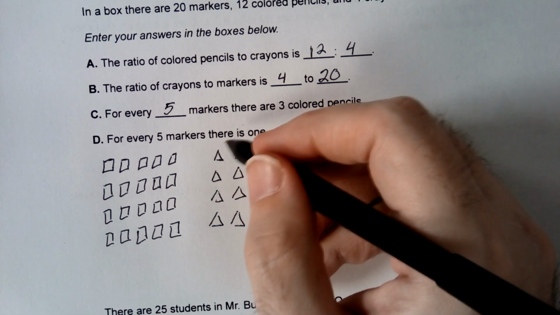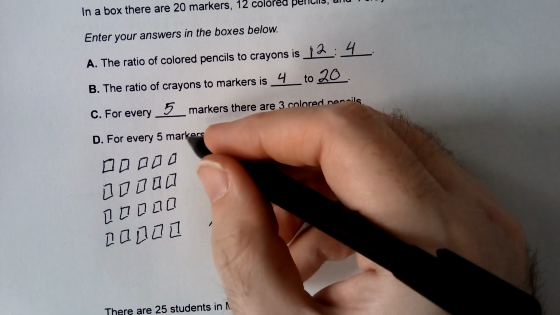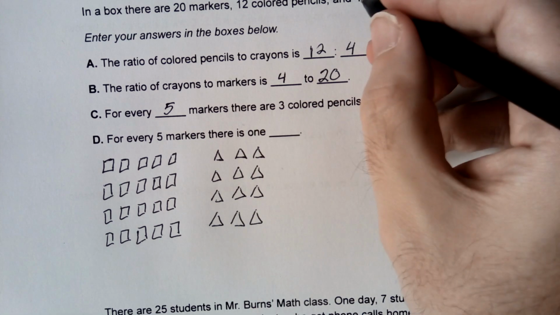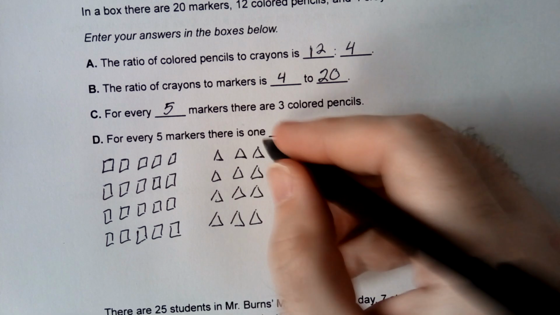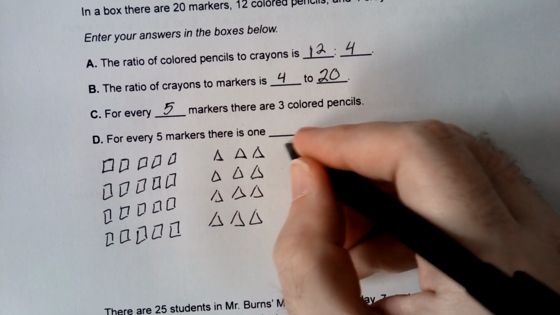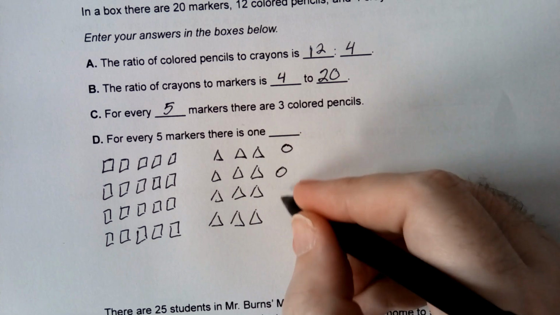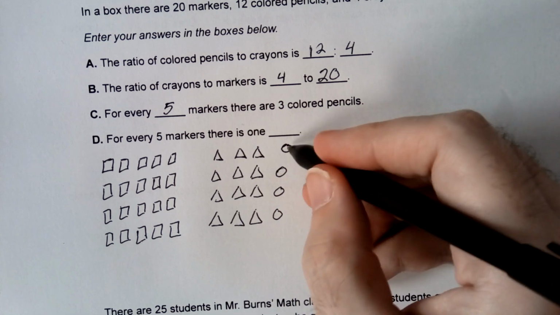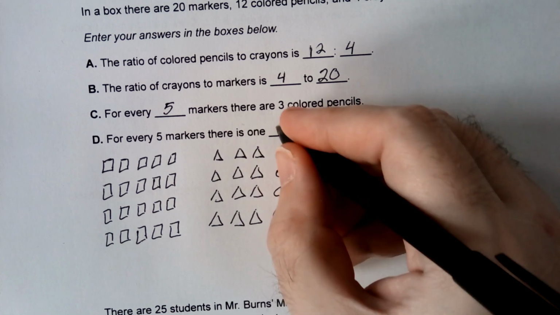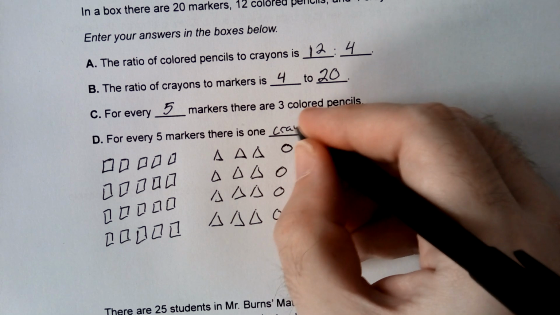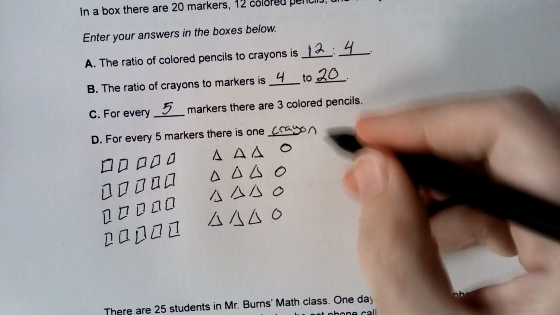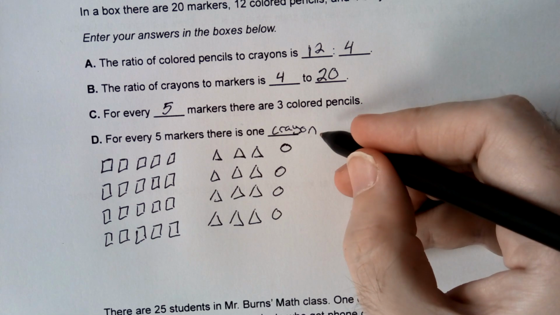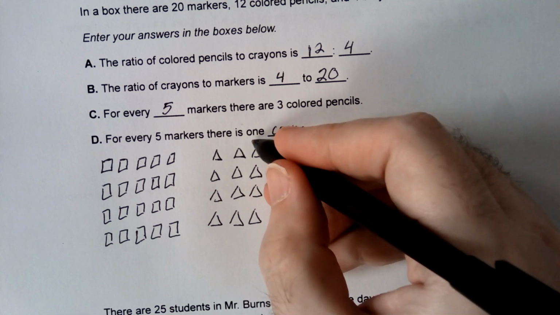Now, the next one says for every 5 markers, there is 1. Well, if I finish this out, there's 4 crayons. There's 4 groups, so that's 1, 1, 1, 1. And since there's only 1, there's 1 crayon. So this one's a word, not a number. The numbers here, it's asking for there's 1 what.